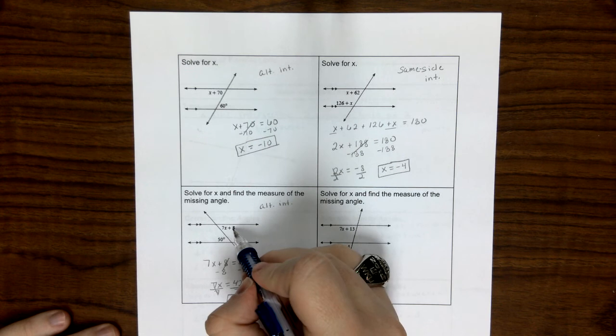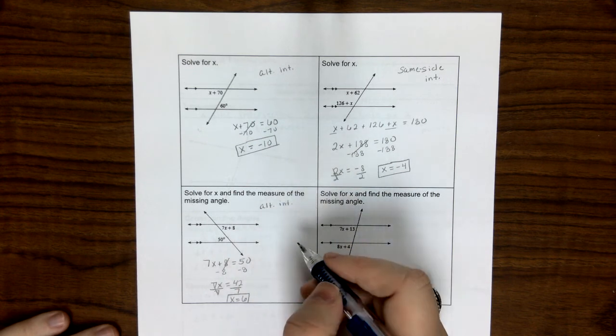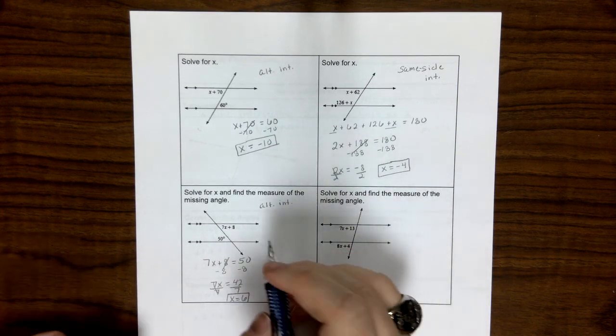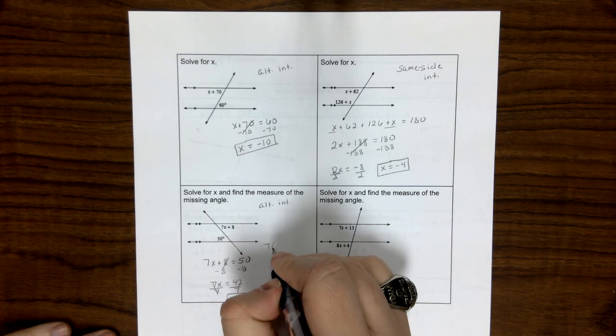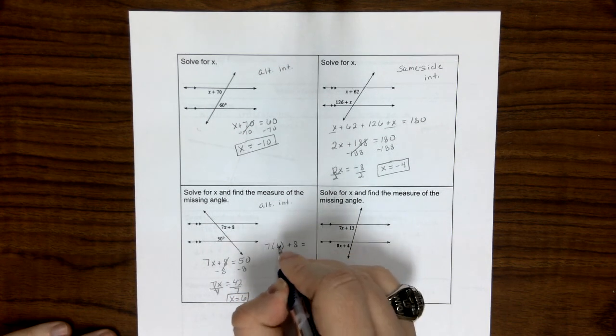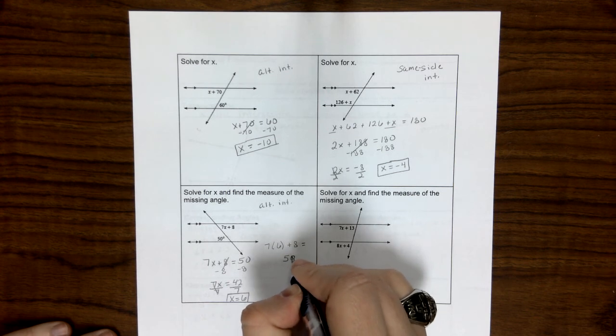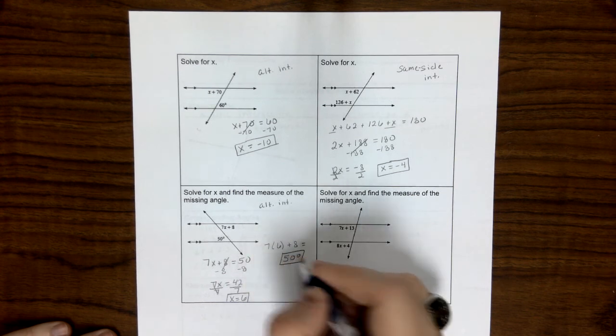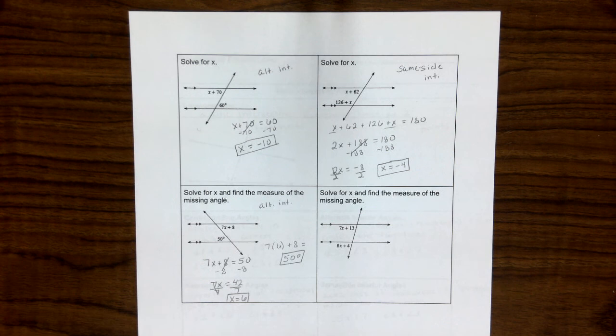And now I have to go plug x back in here. And I should get 50 because remember they're supposed to be the same thing. So hopefully I did this right. 7 times 6 plus 8 equals, that's 42 plus 8, yeah, it's 50 degrees. So on the problems where the angles are supposed to be congruent, if they're not matching, that means you've probably done something wrong.